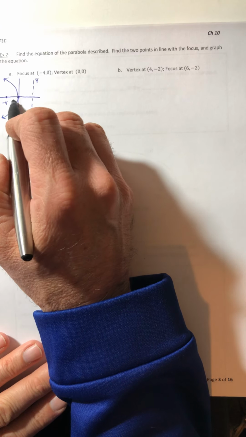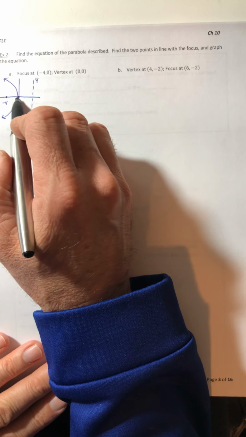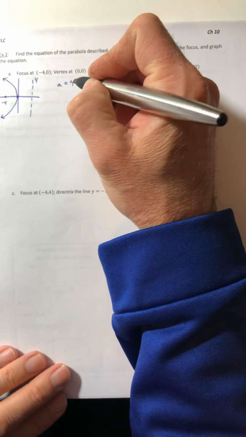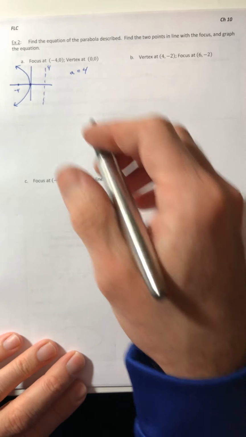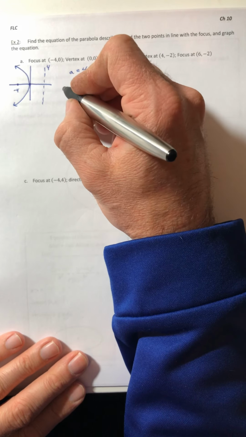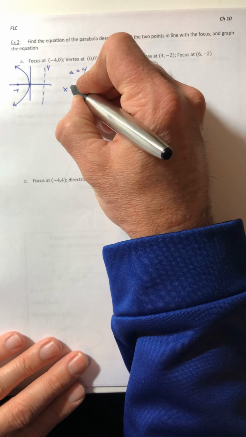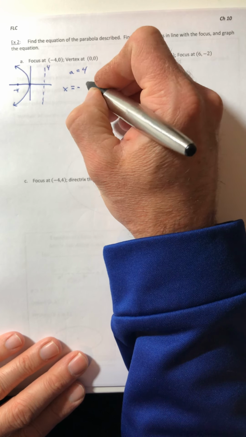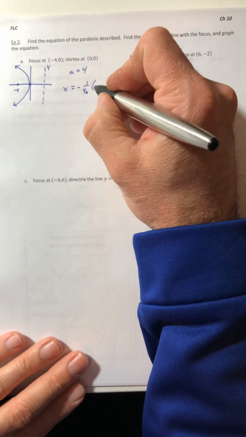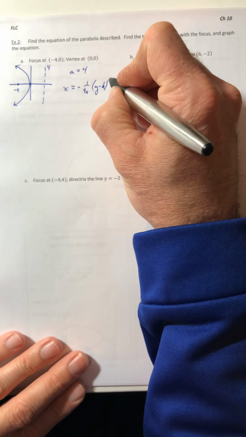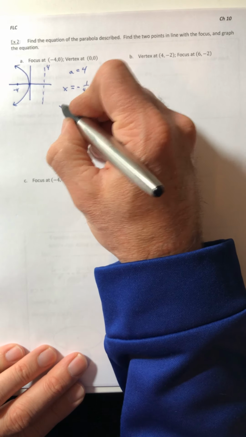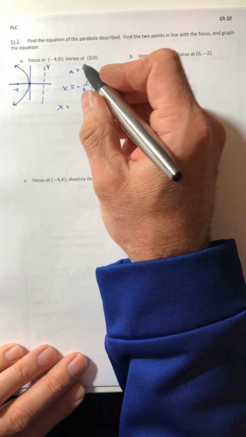So since you know the distance from the focus to the vertex, that is actually the a value. So a is going to equal 4. So now I can start filling in the equation. Since it's opening to the left, I know x is equal to a negative 1/4a times (y minus k) quantity squared plus h. So I can plug in the a that I just found.